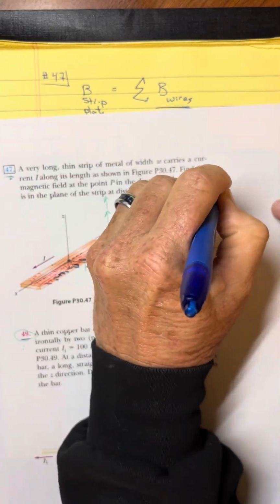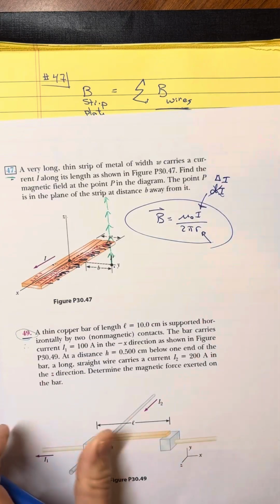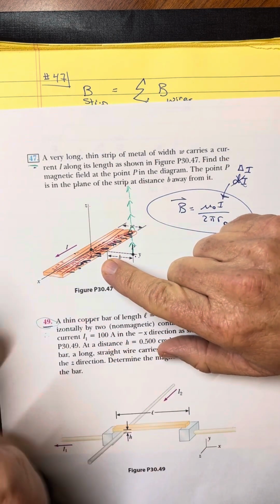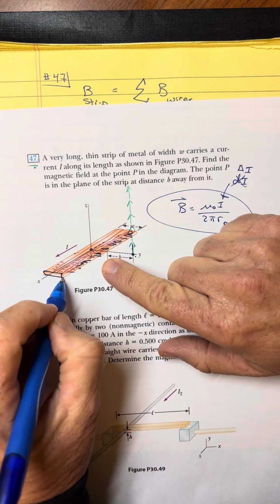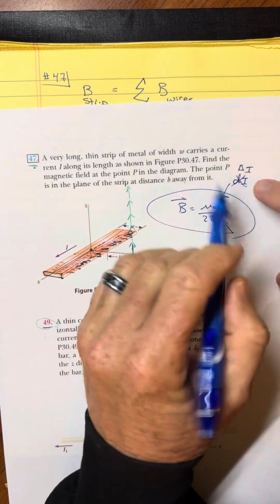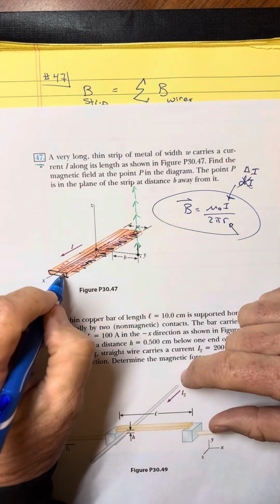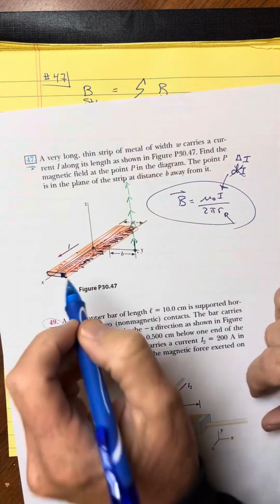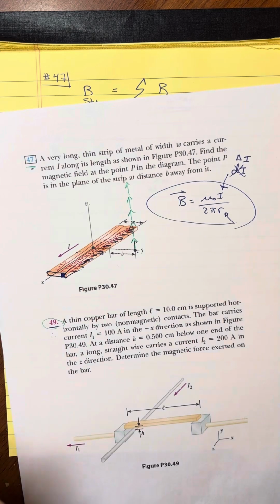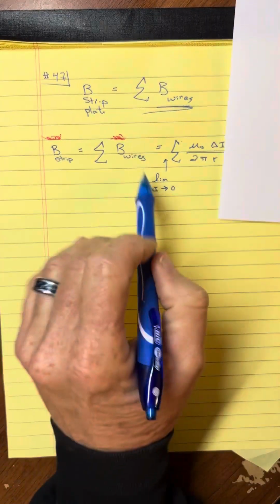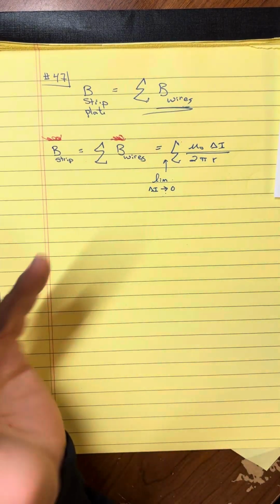Maybe I should have called this just a small amount to distinguish it from the total amount. So the total amount is I, spread out over the whole strip. But here we're going to be saying there's just a small fraction within one little microscopic strip. And we're going to take the limit as the strip gets smaller and smaller.